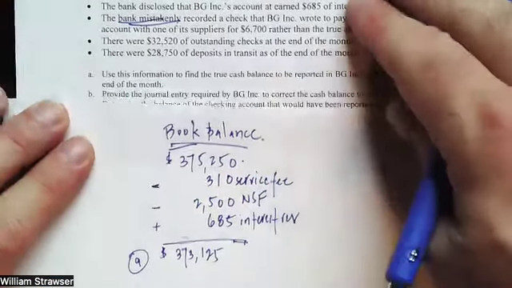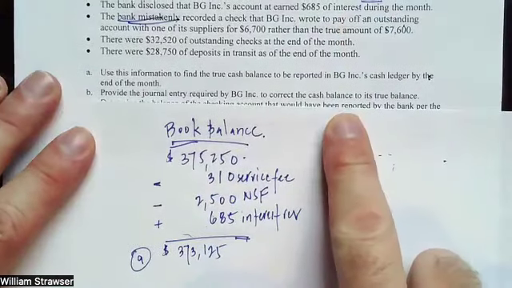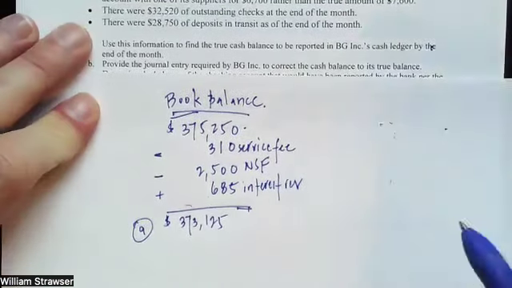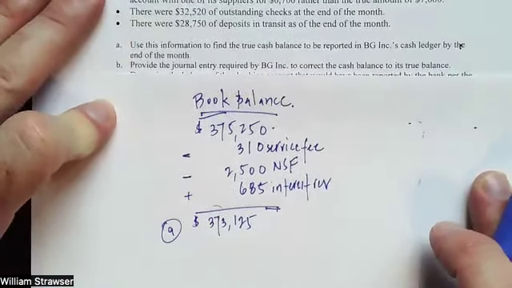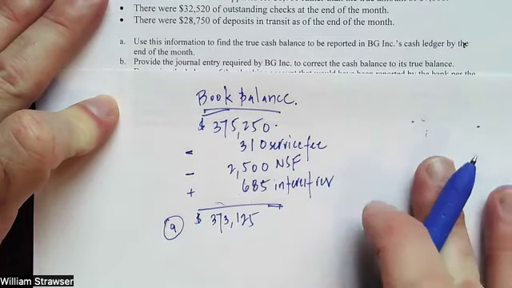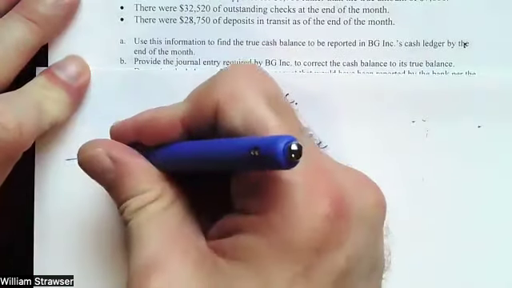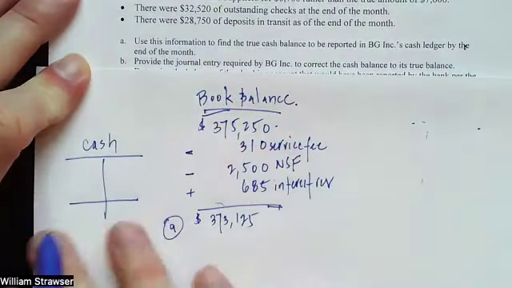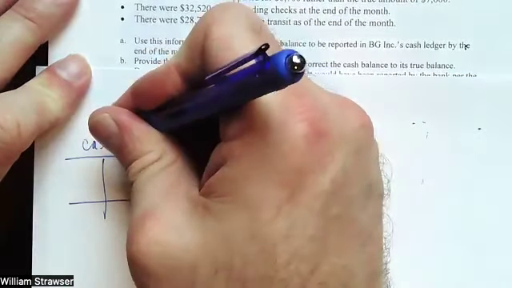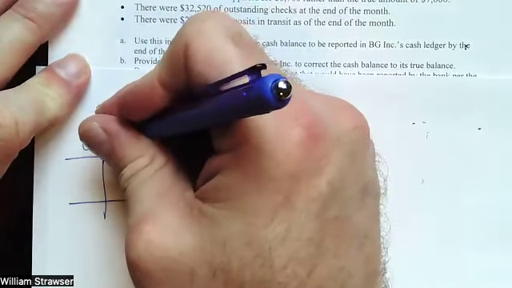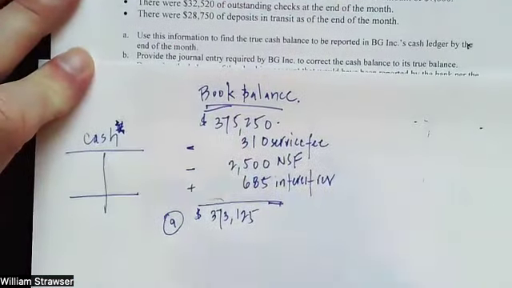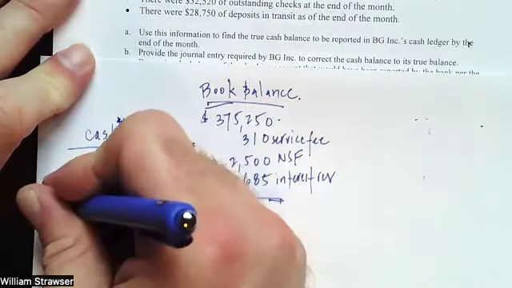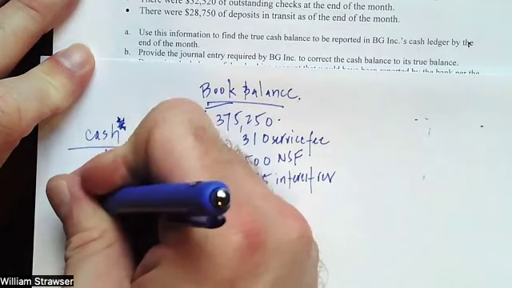We have the true balance. Now what's B? Provide the journal entry to correct the cash balance to its true balance. So this part is understanding how this is involved in our transactions and in the accounts. If we're thinking about the cash account, this really is our cash, not necessarily our equivalents, but just our cash. And 375,250 is our pre-rec balance.